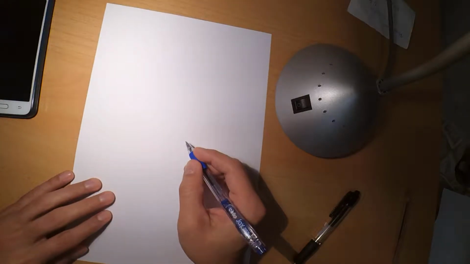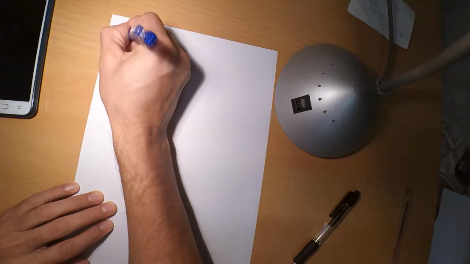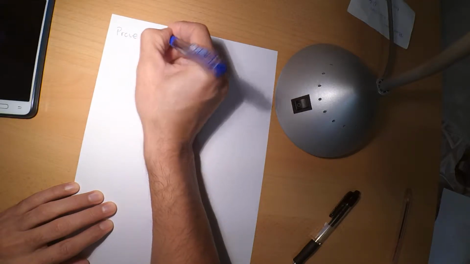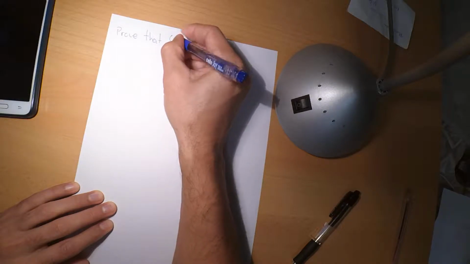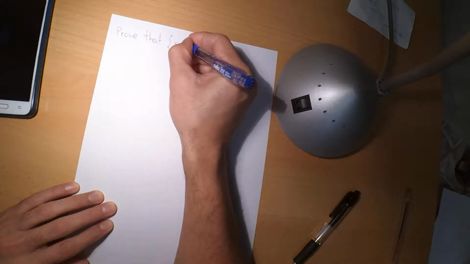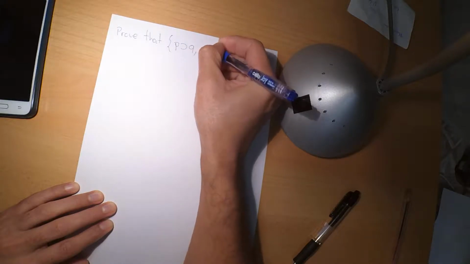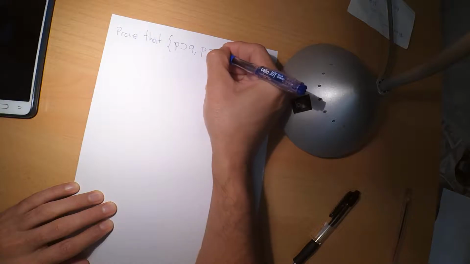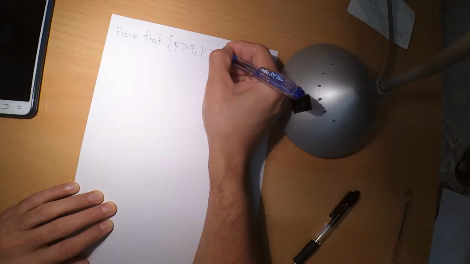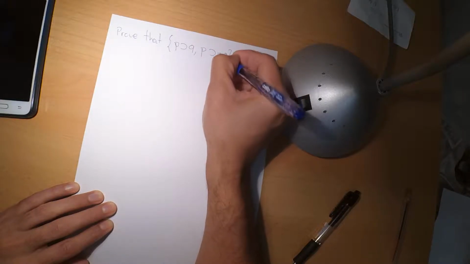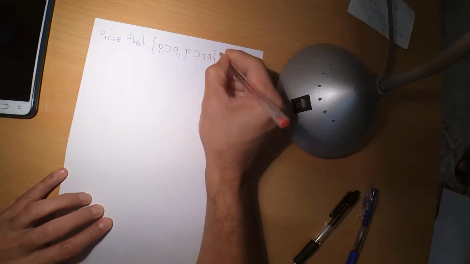Let's do one extra exercise of this. Prove that the formula P implies Q and P implies negation Q is satisfiable.